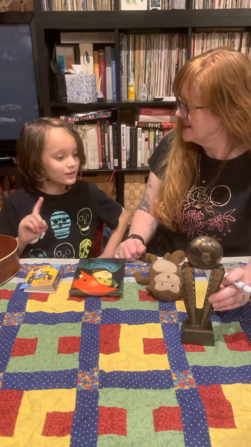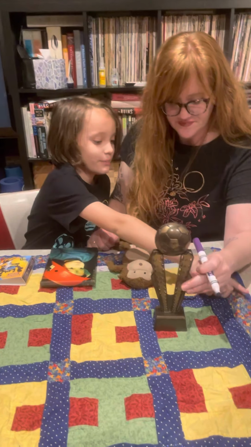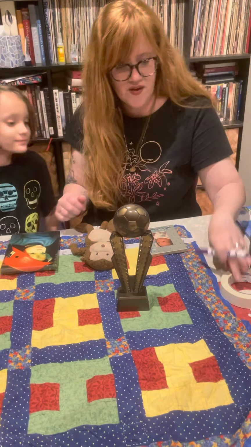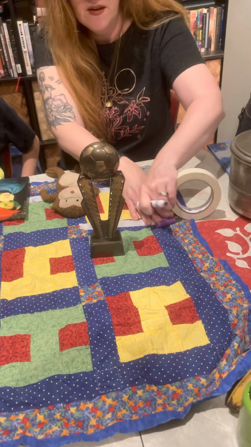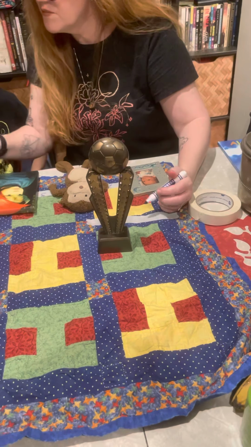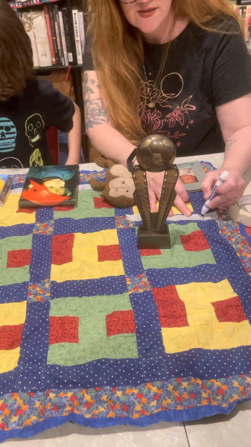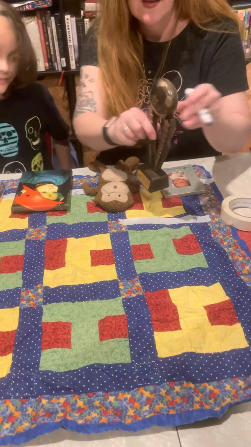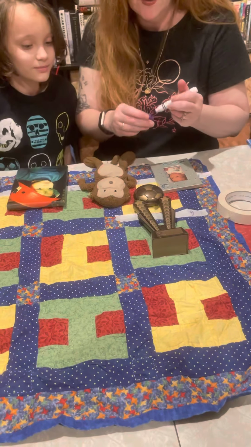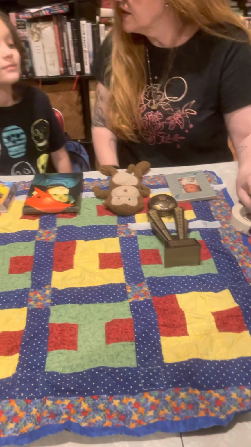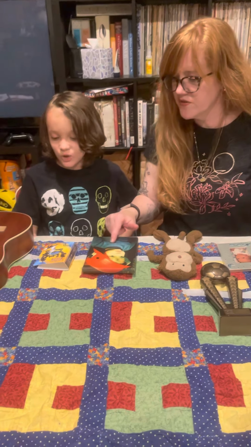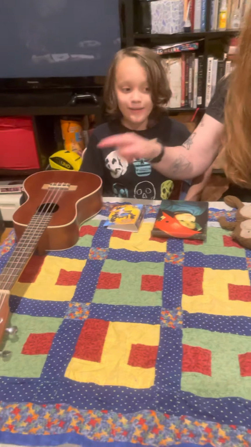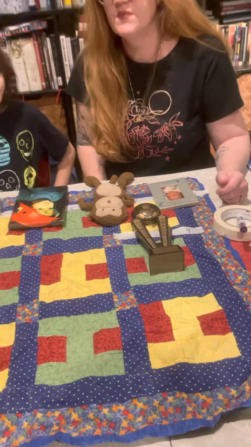What's your idea, Henry? Well, we could get a little bit of tape and put it right here. Okay, you're right. So sometimes I guess timelines can change. So we'll add a piece of tape here. And this is number 6. And 6 is his soccer trophy he got last year. And right now he's still really into soccer. So this is, let's count them. 1, 2, 3, 4, 5, 6 things on his timeline.